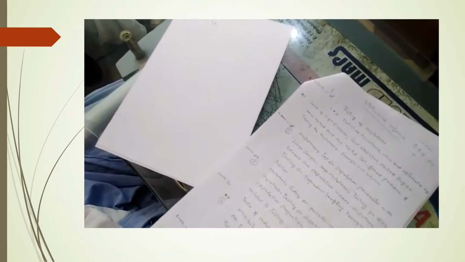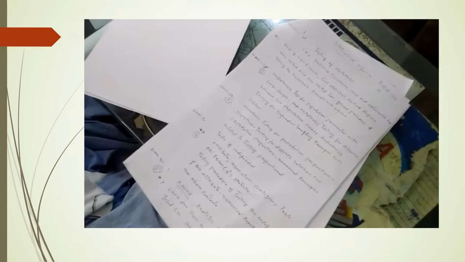And if the rejection region lies on one side, it will be a one-tail test. And if the region of rejection is located on both sides, it will be known as a two-tail test.